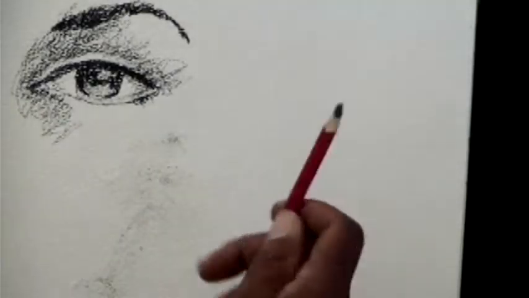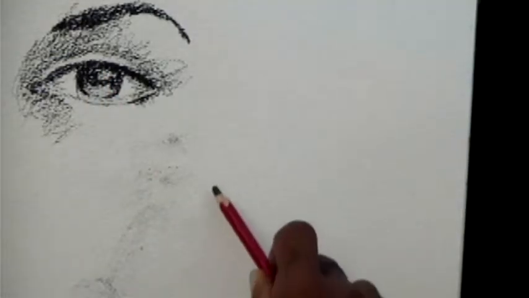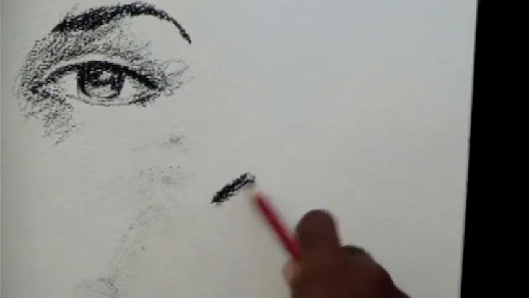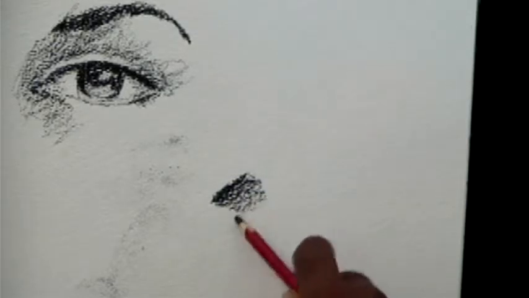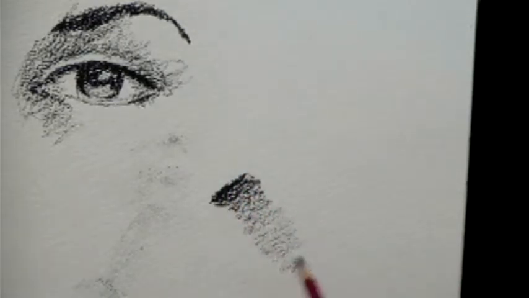Another good thing to learn about, whether you're using a graphite pencil or a pastel, is pressure. You can go very dark and gradually go lighter. There are different ways of shading. Some people, this is how I do it, gradually go dark and light as far as shading.